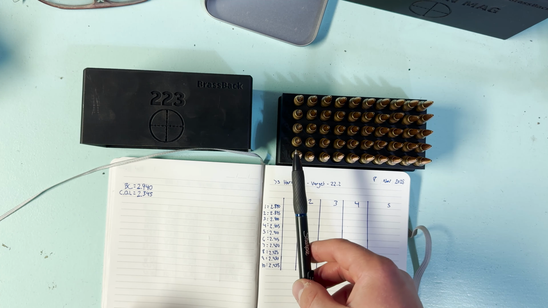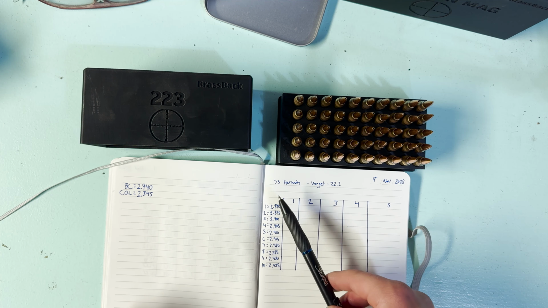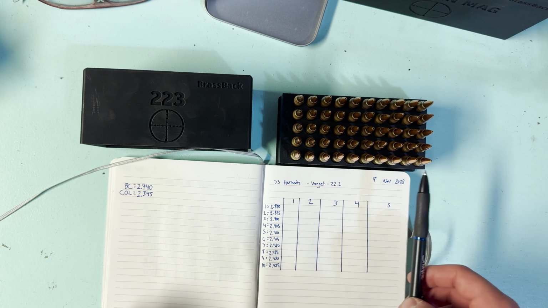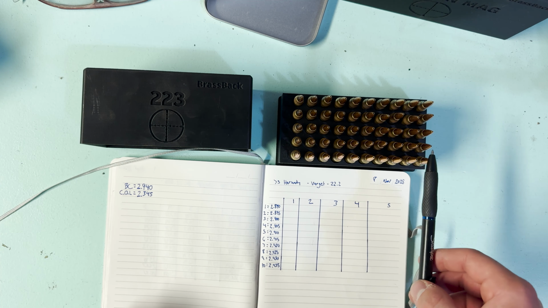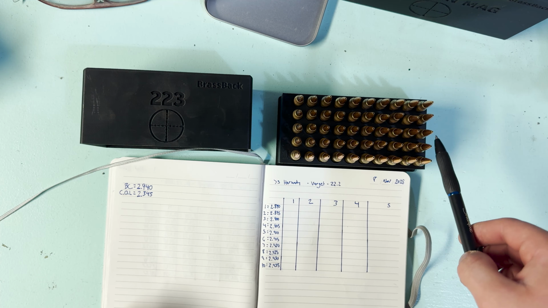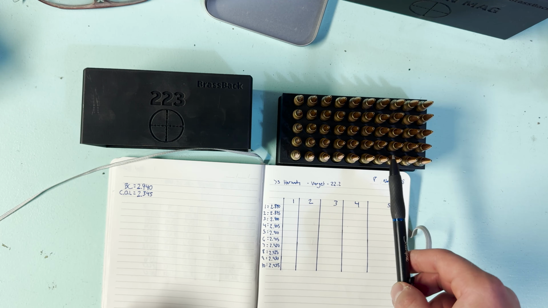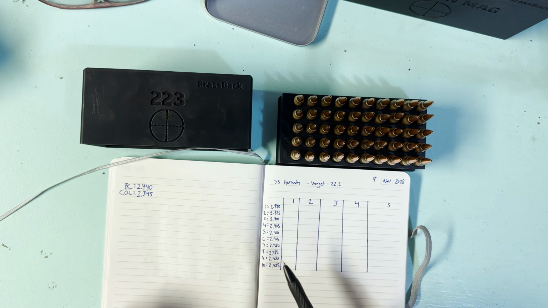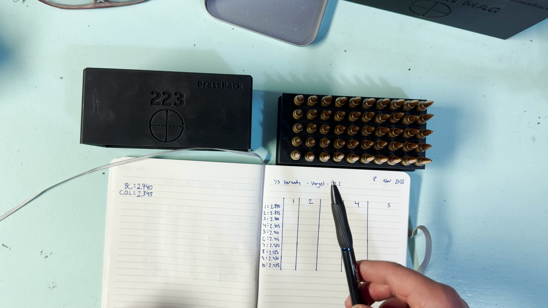Just a couple tips. Always start at the lowest seating depth, so furthest away from the lands, and you'll work your way up, because there could be issues here if I start here, and I might notice it maybe here. Maybe I took a bad lands measurement, or there could be pressure signs, so watch out for that.